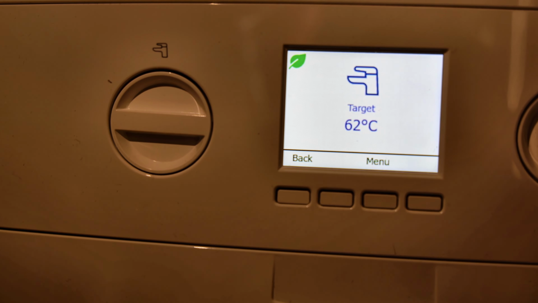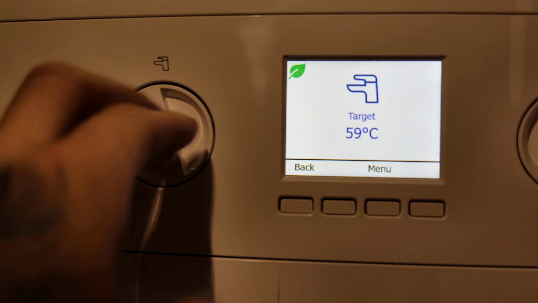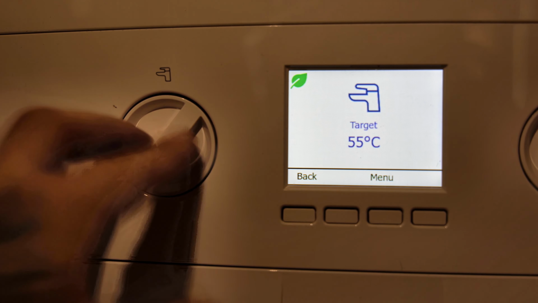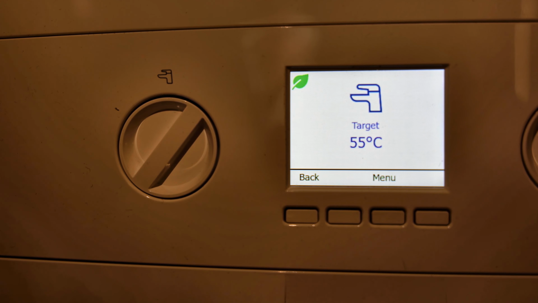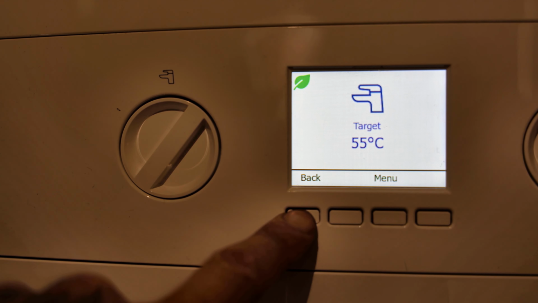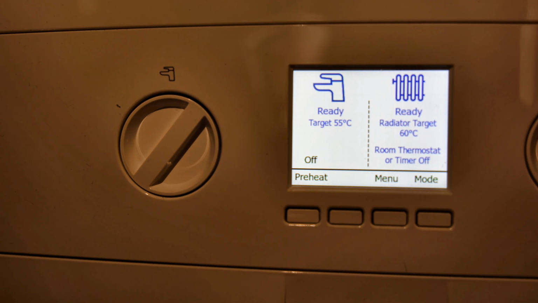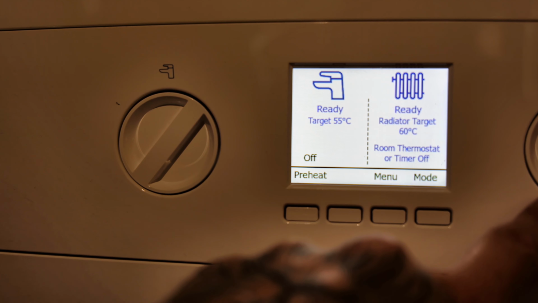Okay. So we'll turn this control knob down for the hot water. And then when you get to the temperature, just let go. It takes probably 30 seconds or so, or you can just press back. And now you can see it says target 55 rather than 65. And then it's the same with the heat on this side.